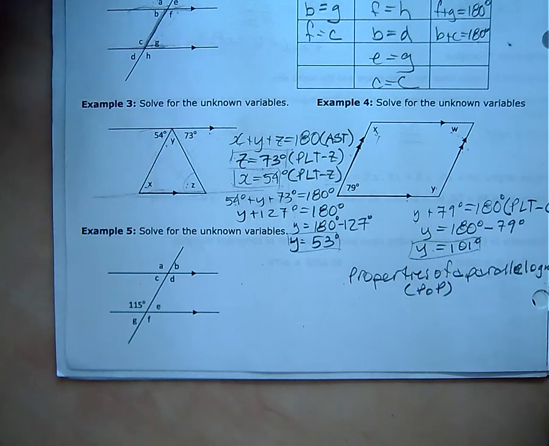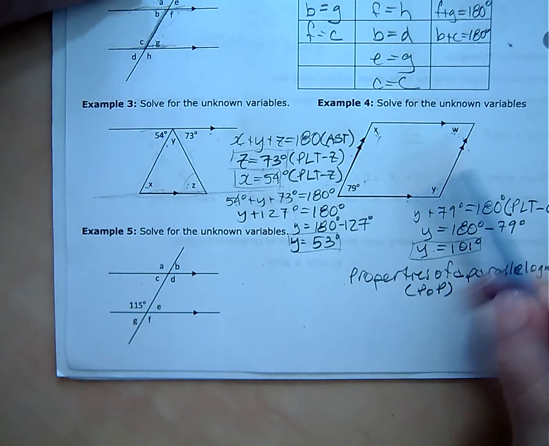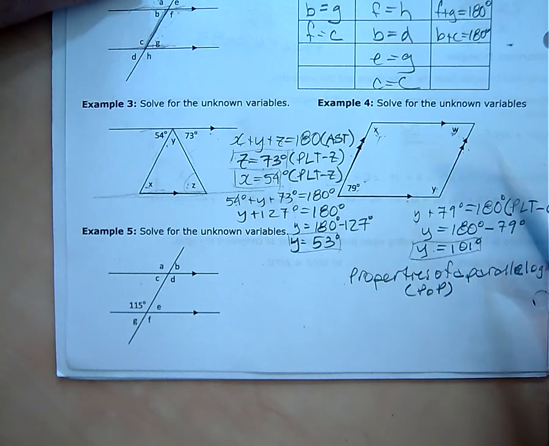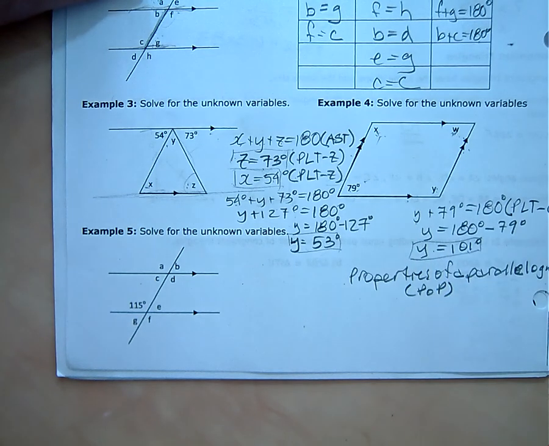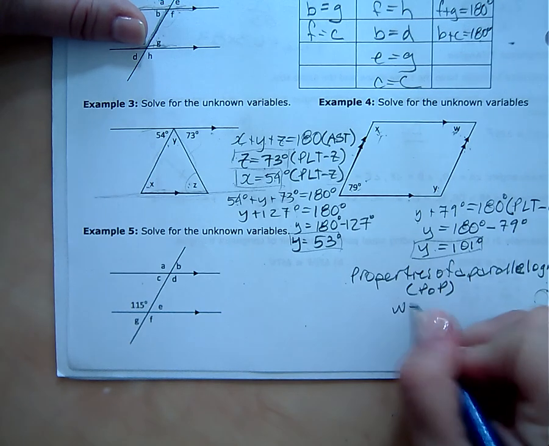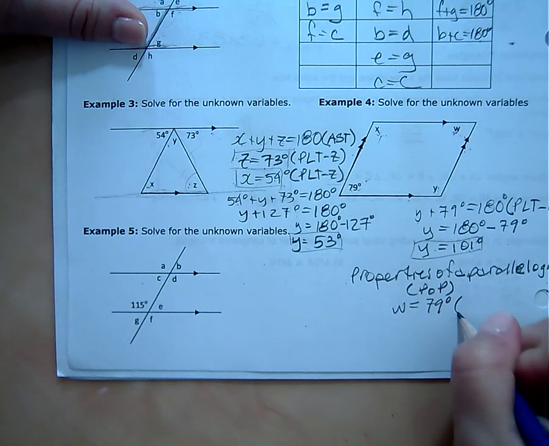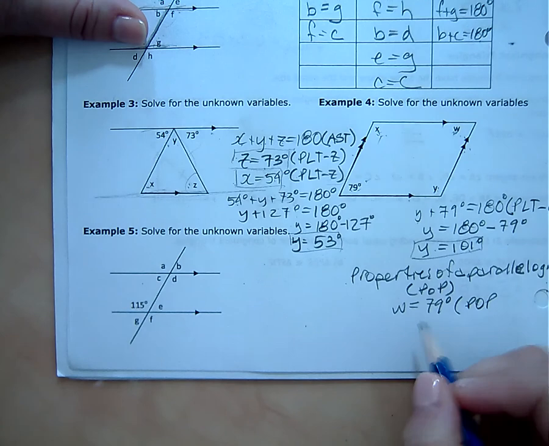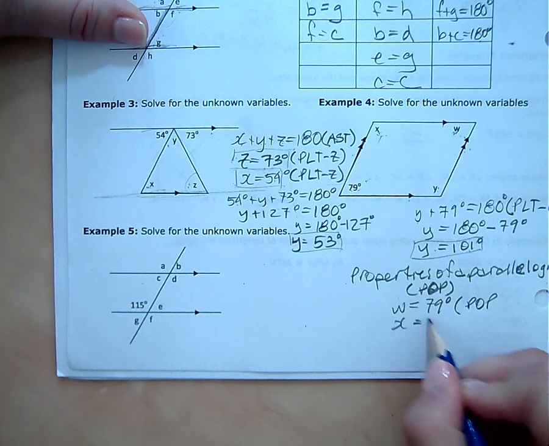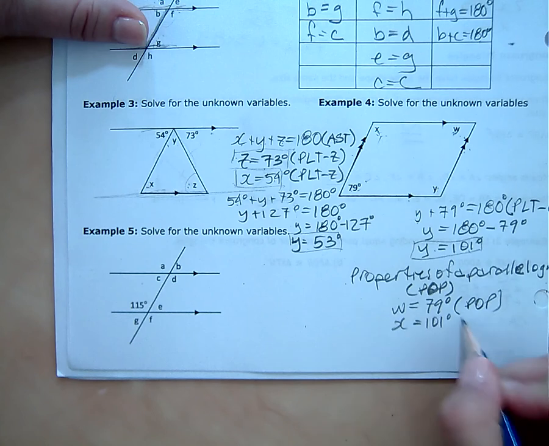And so we know that in a parallelogram, opposite angles are equal, so that'll be 79, and then that will be 101. So you can solve it that way too. I'll just say W equals 79 because of POP, and X equals 101 because of POP.